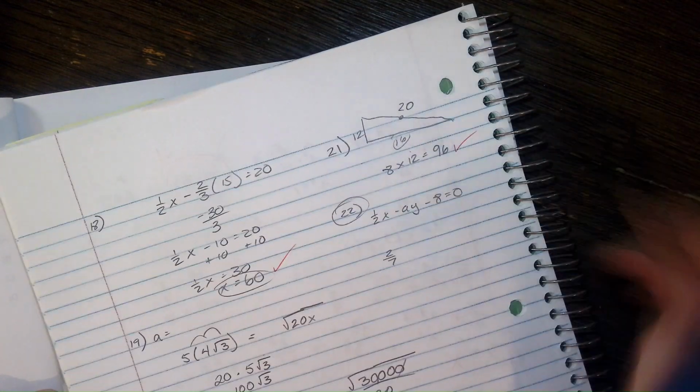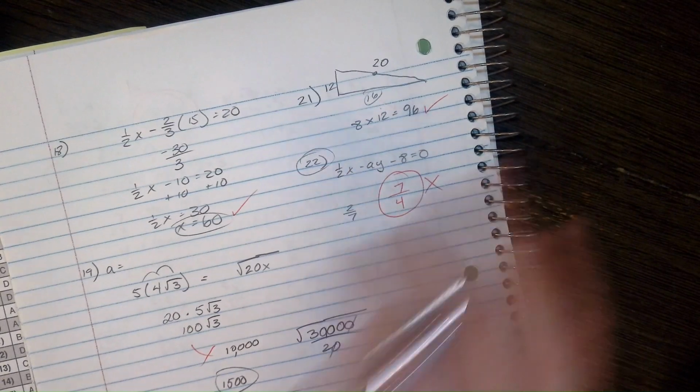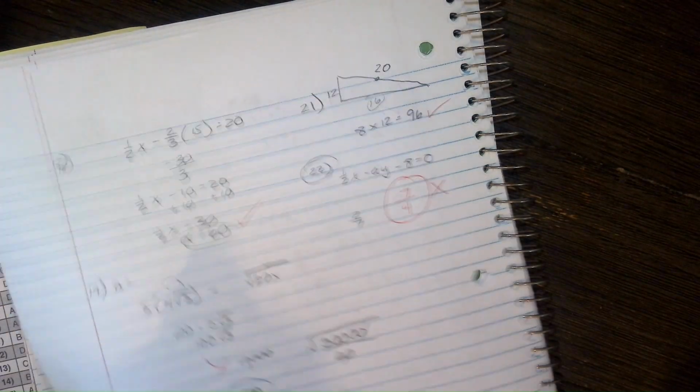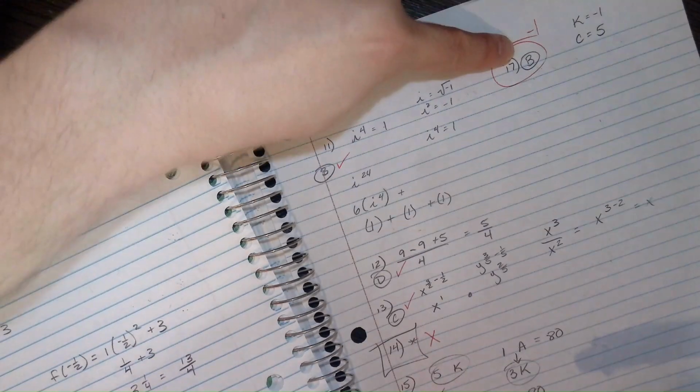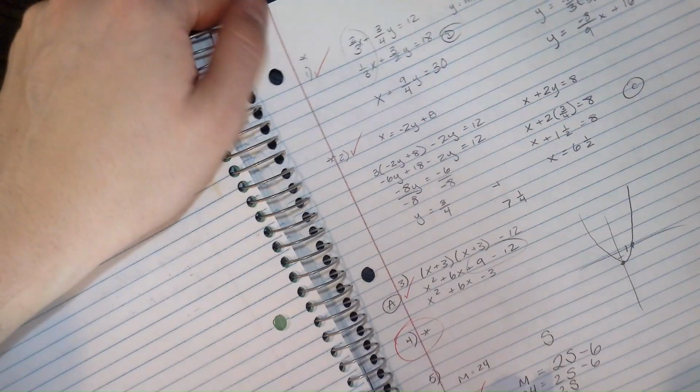Correct. And 22, 7/4. Wrong. Not 0. So I missed 1, 2, 3, 4, 5.